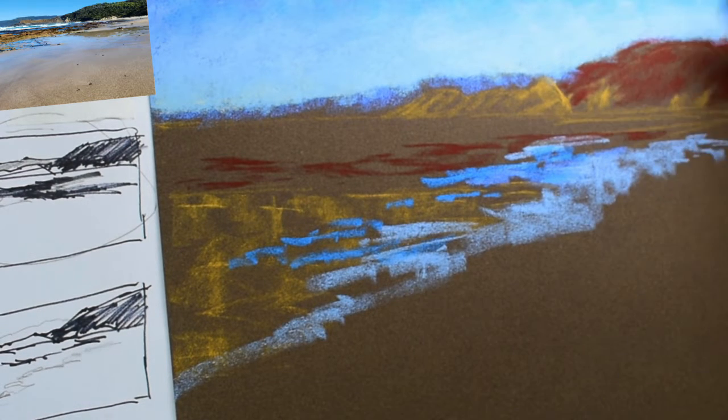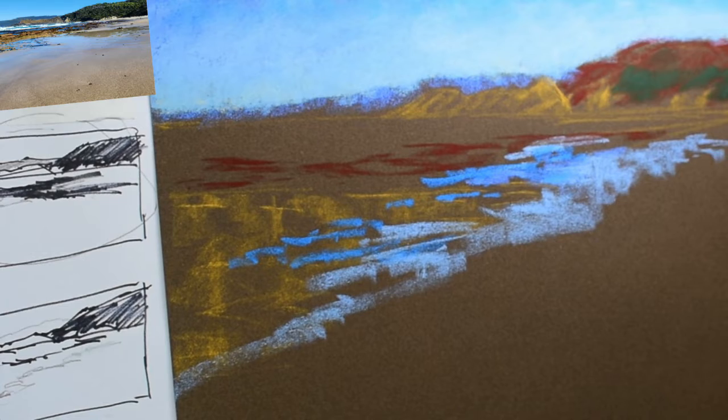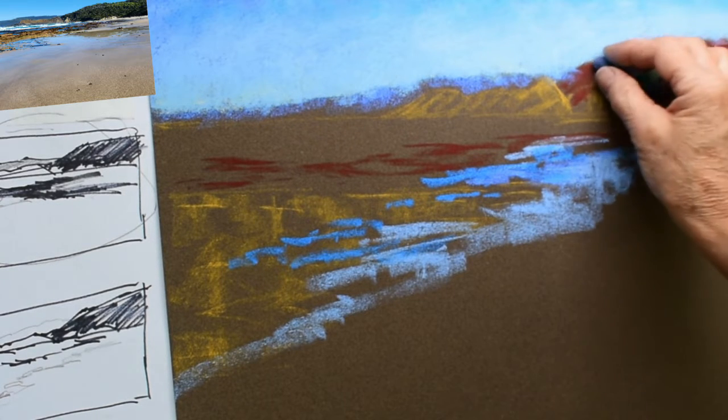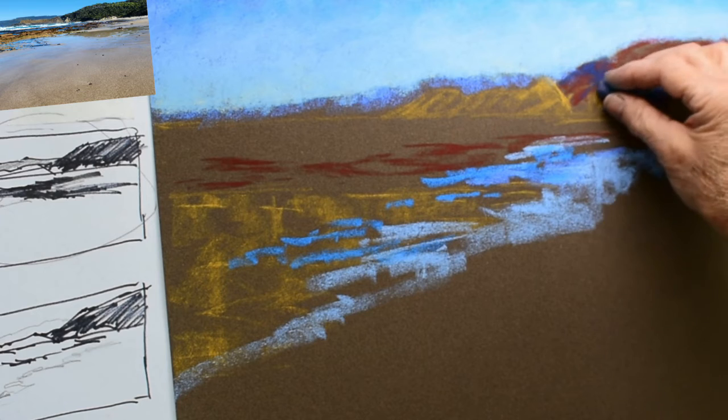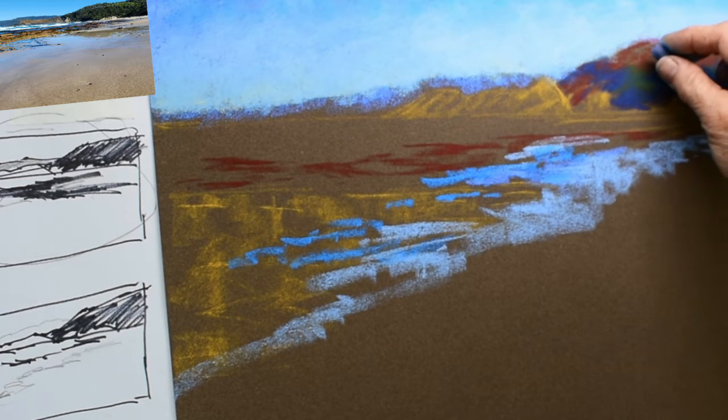I'm going to pop in some of the hills back here now. I'm putting it in with a dark green. This is quite dark back here, so I'm actually going to go in with dark blue there to start off, getting the real depth that I want in that shadowed area there. Little bits of it behind the cliffies there, along that edge there.